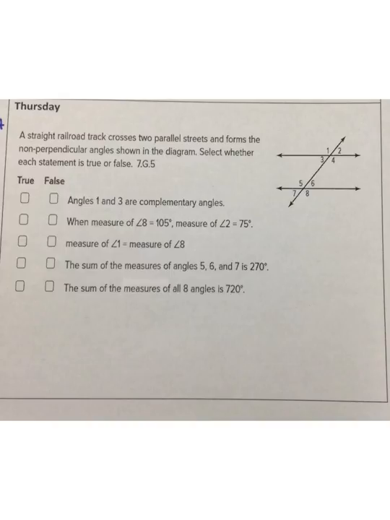Second one, when measure of angle 8 equals 105 degrees, measure of angle 2 equals 75 degrees. True or false? Third statement, the measure of angle 1 equals the measure of angle 8. Fourth statement, the sum of the measures of angle 5, 6, and 7 is 270 degrees. True or false? Last statement, the sum of the measures of all 8 angles is 720 degrees. True or false?